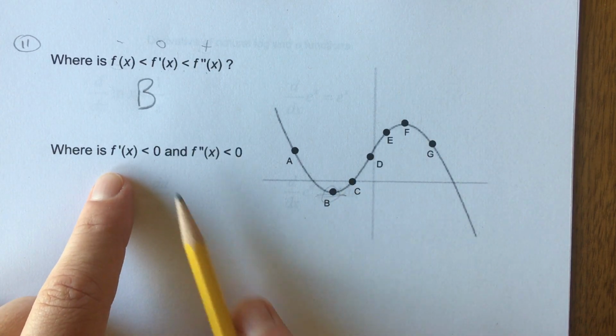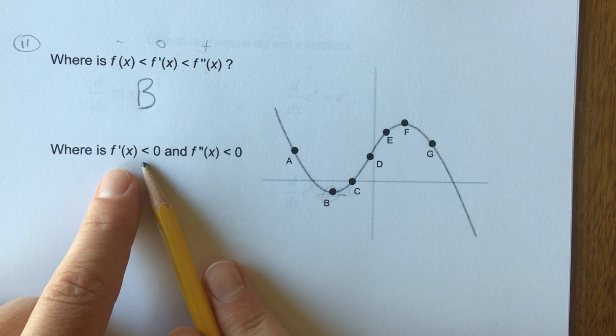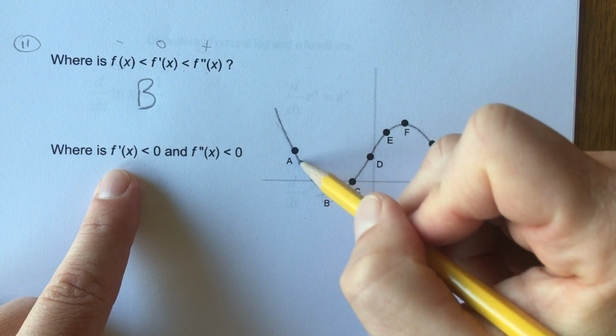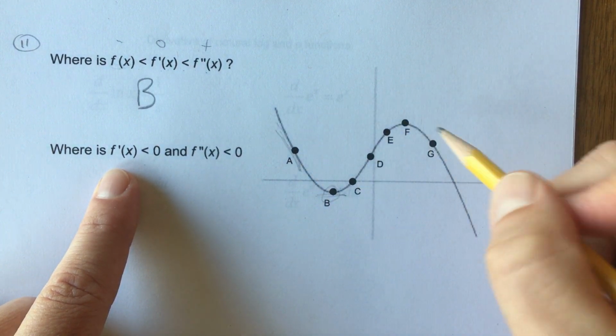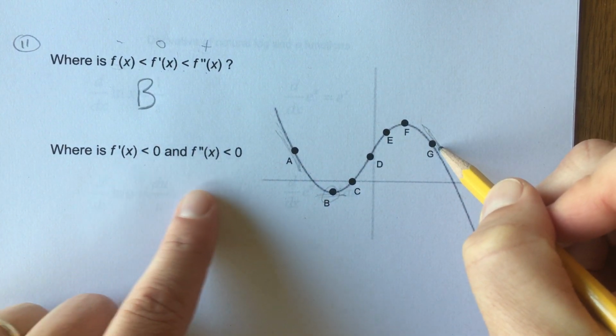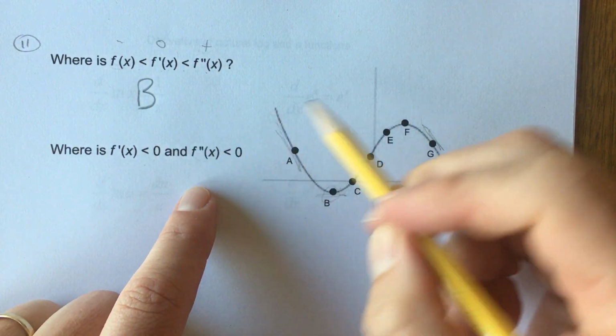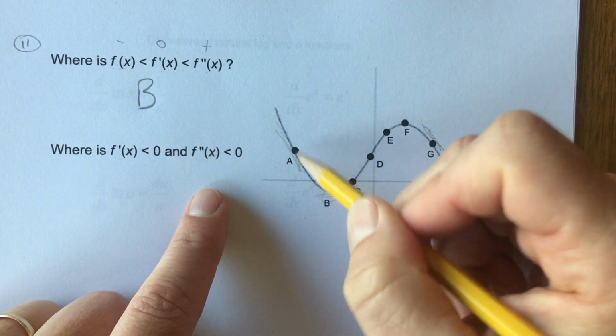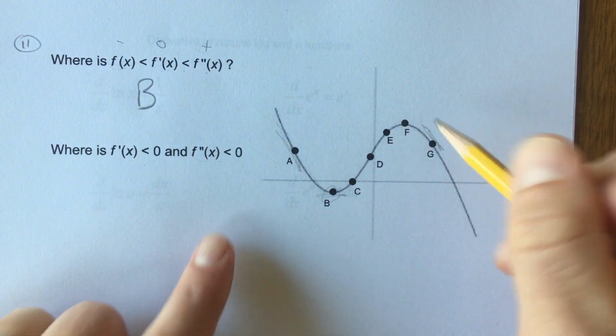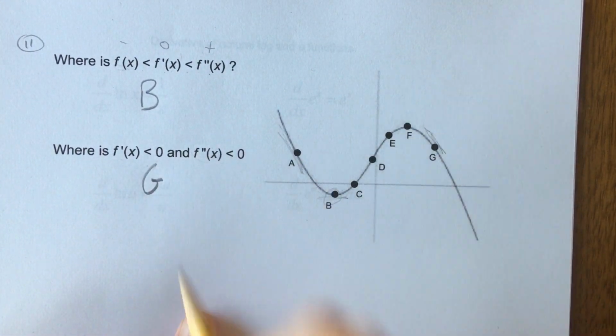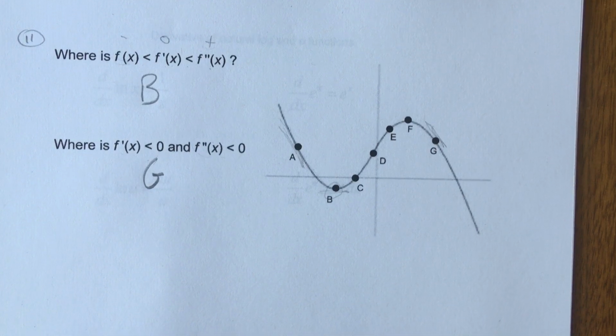Okay. Now, where on this graph do I have a negative derivative? Well, that would be anywhere I have a negative slope, so that'd be A and G, and a negative second derivative, so that means it would be concave down. A is on a concave up part, G is on a concave down part, so I would say G would be our answer there. Okay.